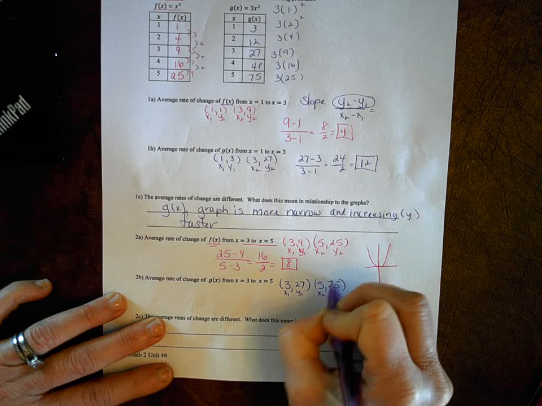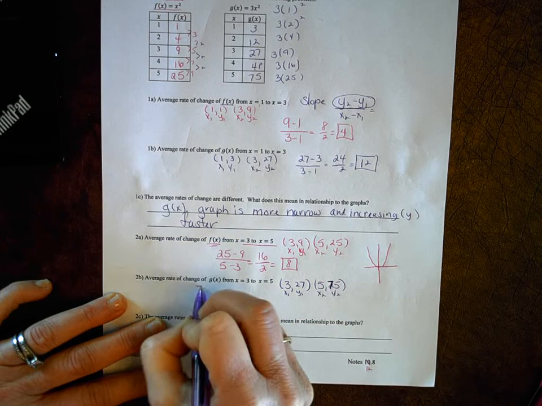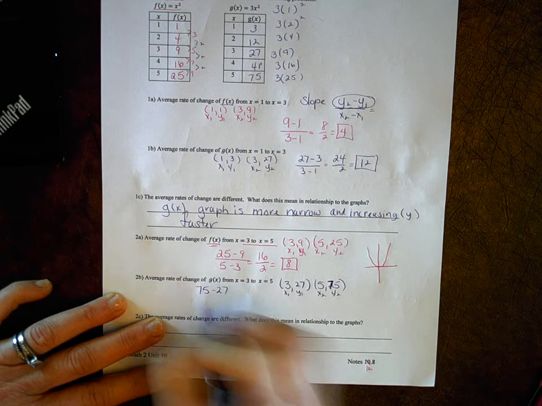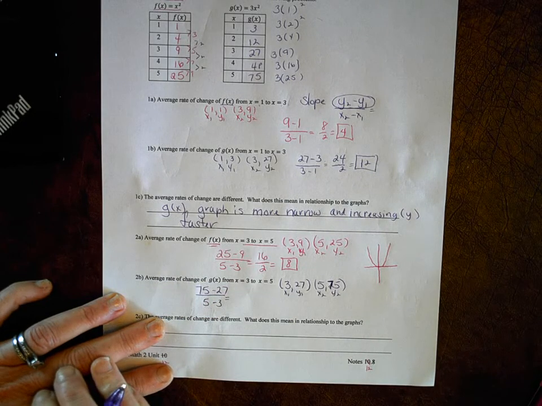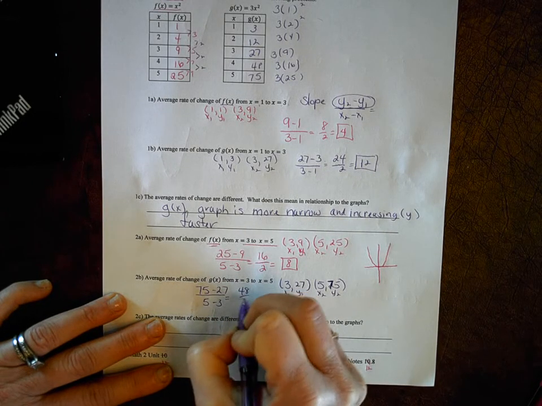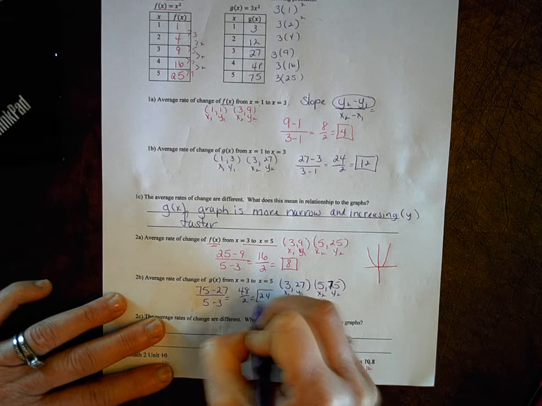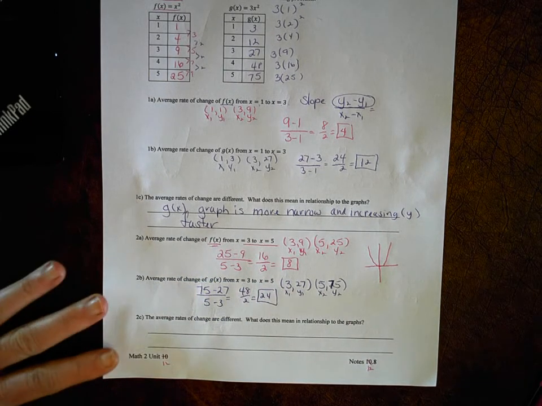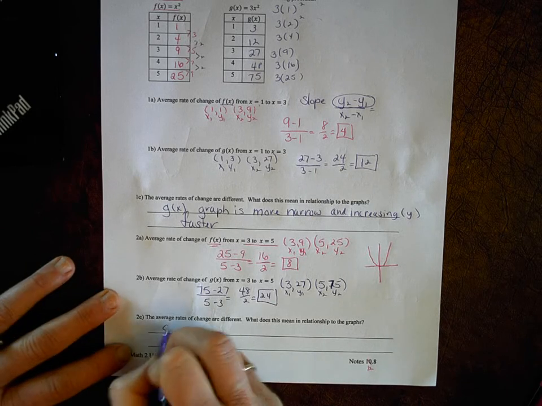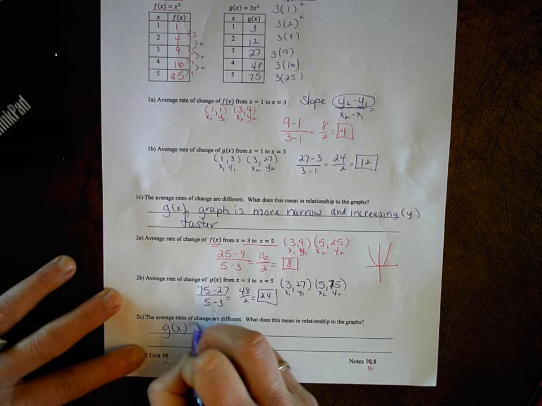So 75 minus 27 over 5 minus 3. 75 minus 27 is 48 over 2, which is 24. It's going up very, very fast between those two points. So they are different. Again, g of x is increasing faster.